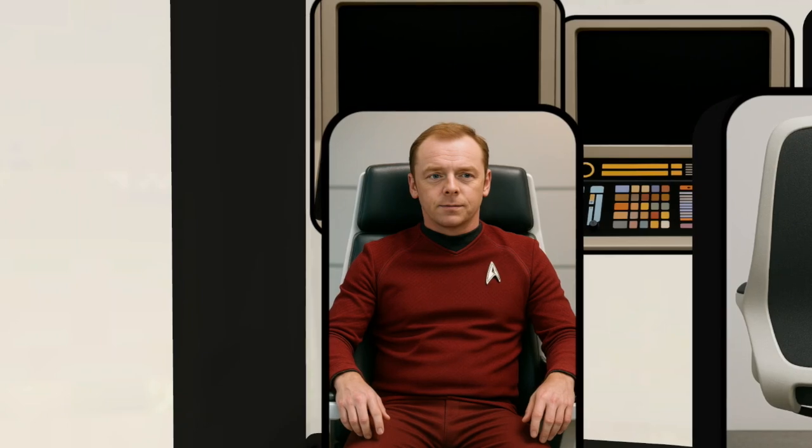Scotty, what do you think of the relationship between Spock and Uhura?